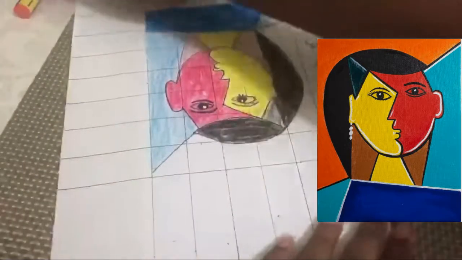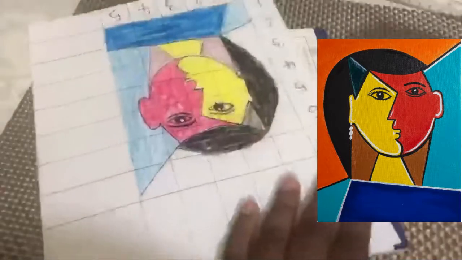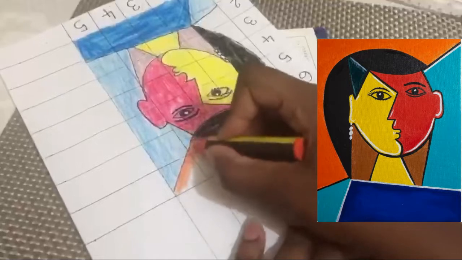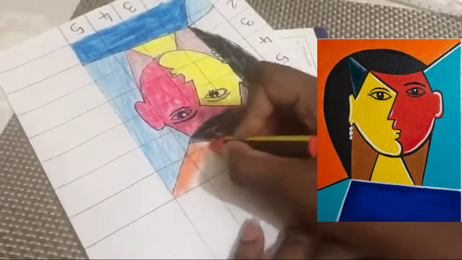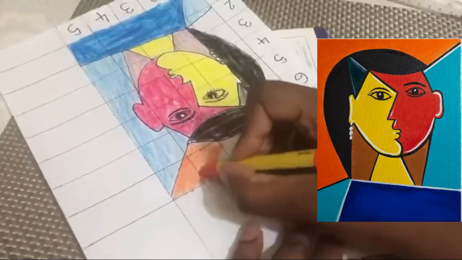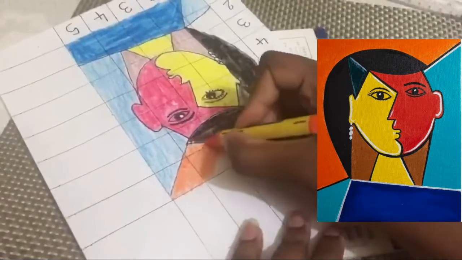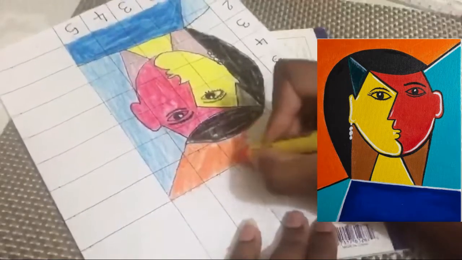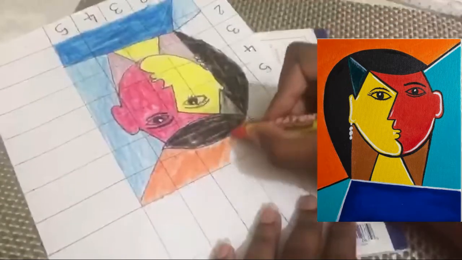So now we're going to do the orange section, which is the last section, and after we do that, we'll be finished. So I'm pressing down firmly because this is a very bright orange. So remember to try and do things in one direction to make sure that the color comes out even and neat. So you see I'm dragging my crayon in one direction.